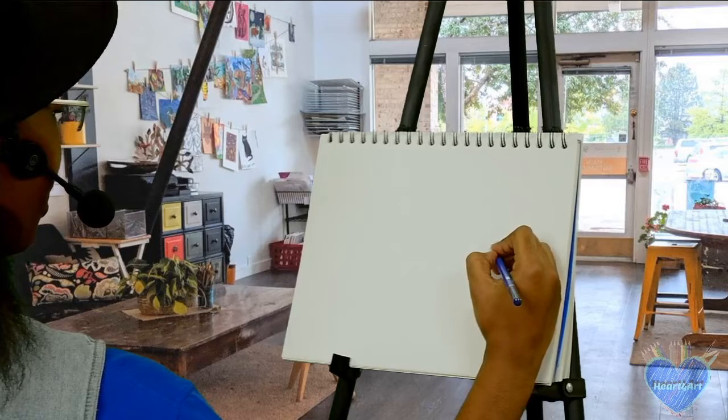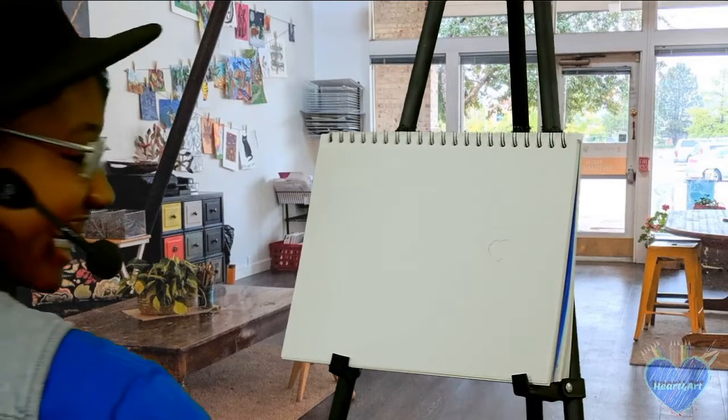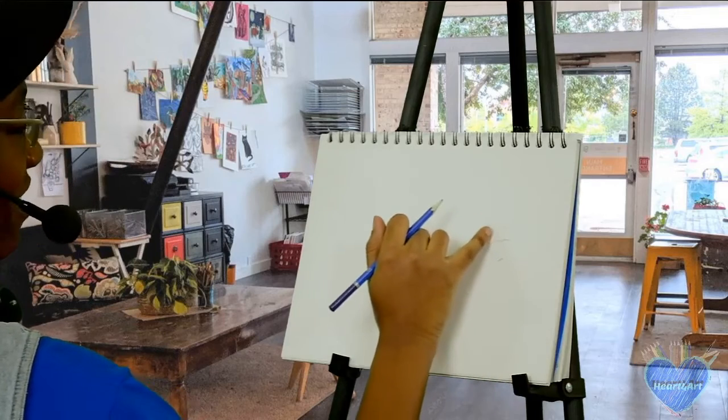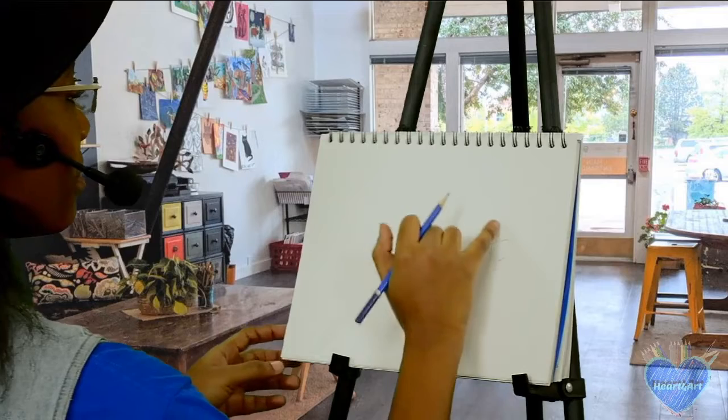I have set my eraser far away from me, so I'm going to ask my fellow friend to hand me my eraser so I can bring this line up just a little bit more here on the top where I'm connecting his face. Right here up top.